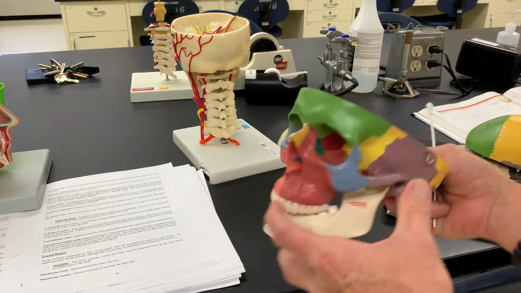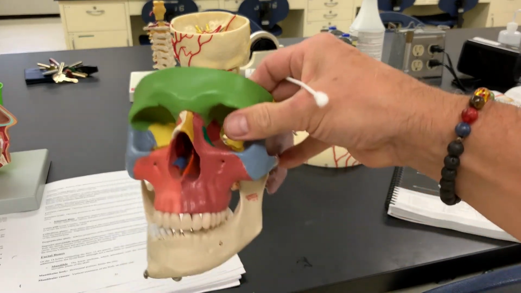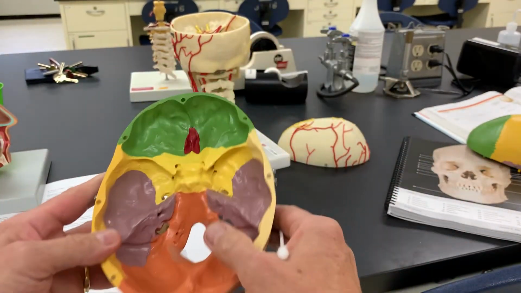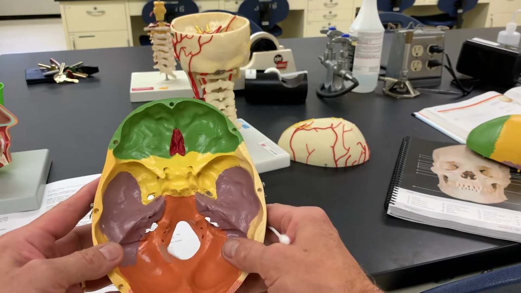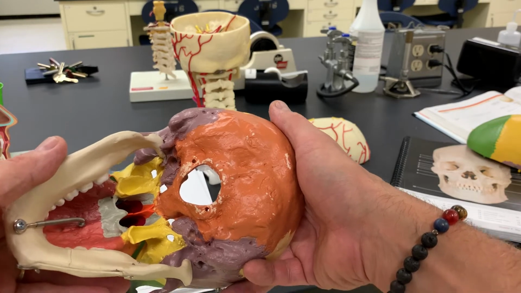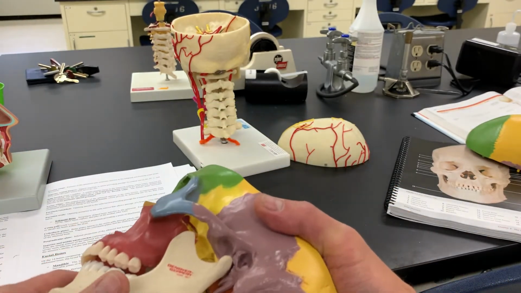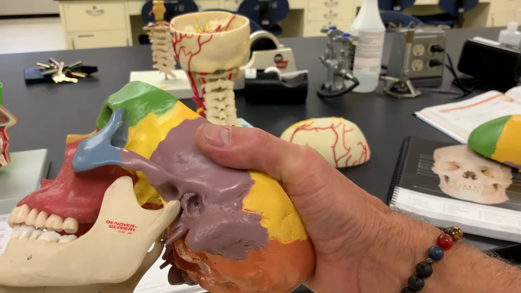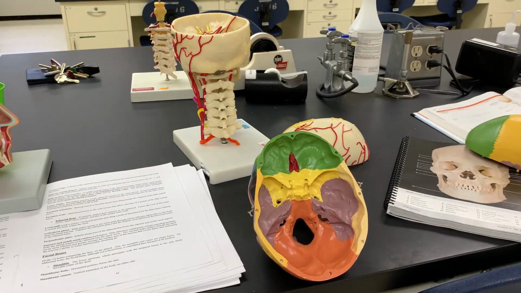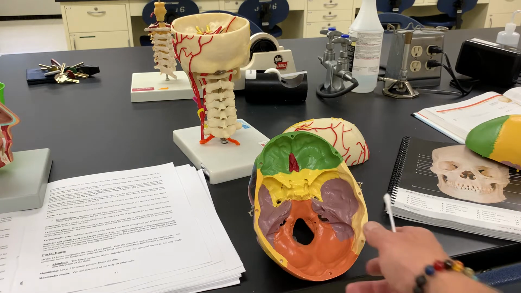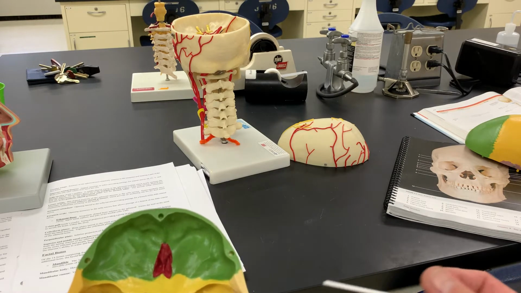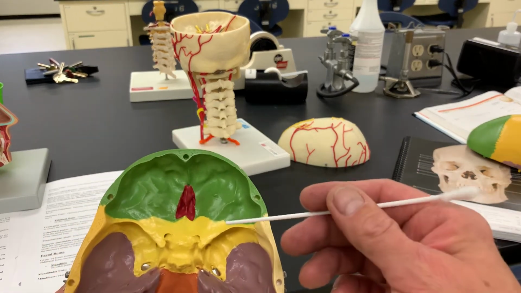When you look at it, here it's in yellow, and you can see it's a butterfly shape. If you remember, it should be touching just about every bone in the skull. It articulates. Remember that word we talked about last night? Articulates.